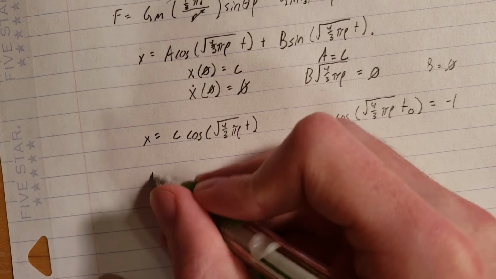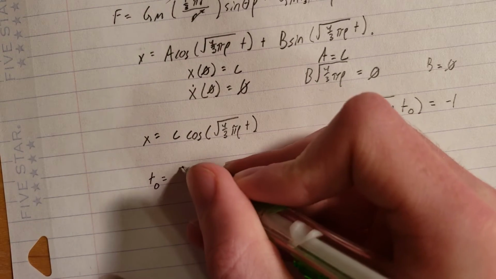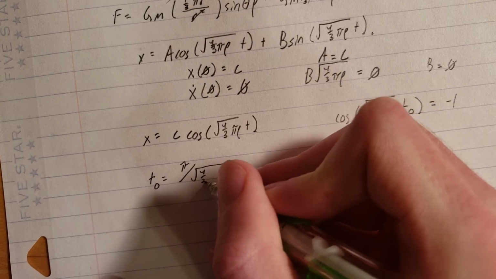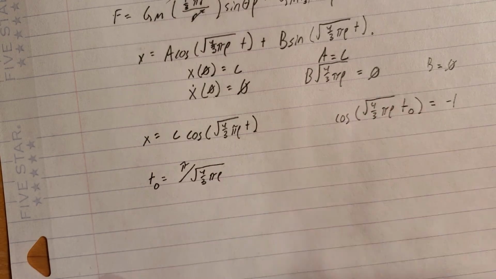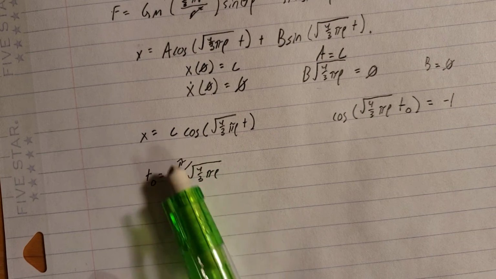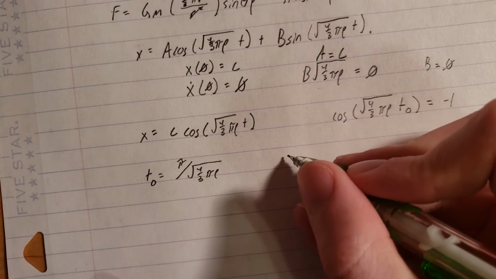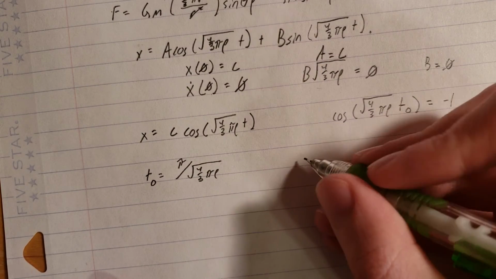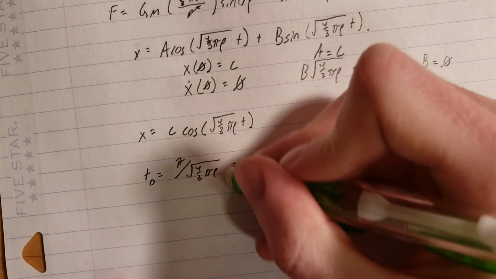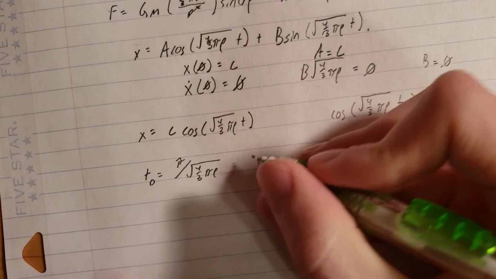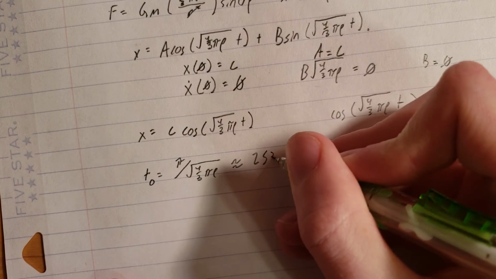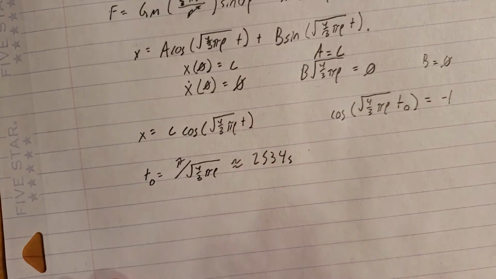We can see that t0 is equal to pi over root 4/3 pi rho. And we have a constant defined for rho. Everything else is a constant. Of course, if you feel like, you can figure this out numerically. I get that this is approximately equal to 2,534 seconds, give or take.